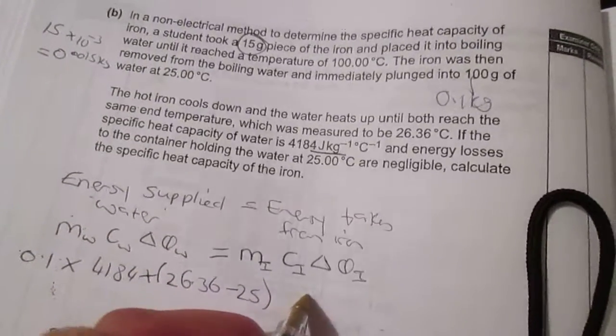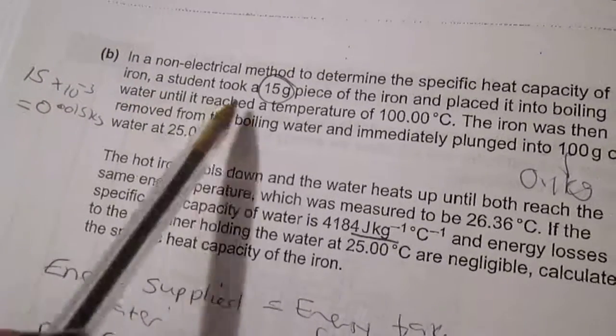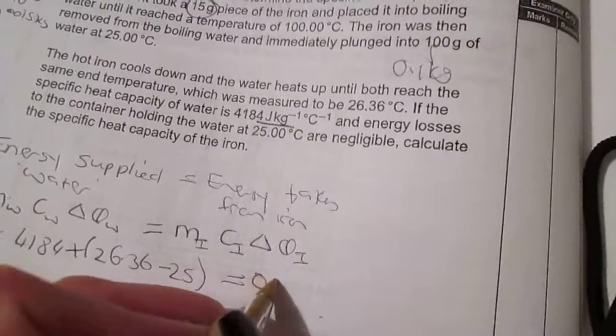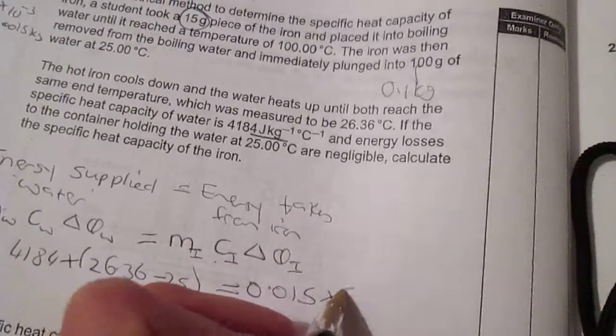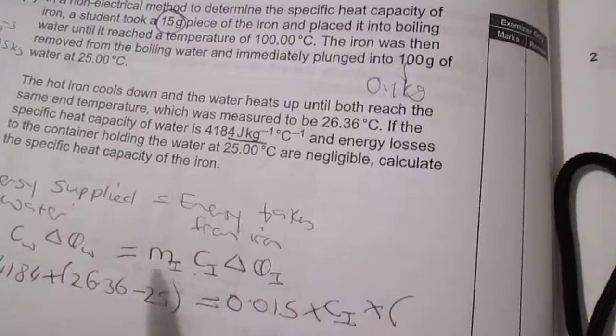And we're going to have this equal to the mass of the iron. It's 15 grams, so obviously turn it into kilograms. We multiply by 10 to the minus 3, so we get 0.015. Multiply by the value of specific heat capacity, which we want to find out. Multiply by my change in temperature of iron.